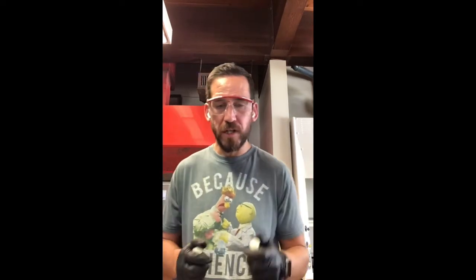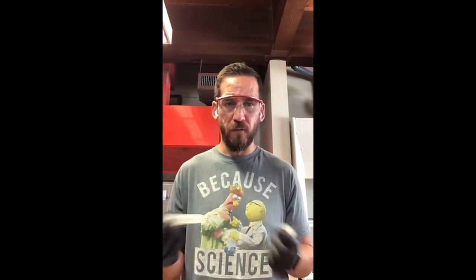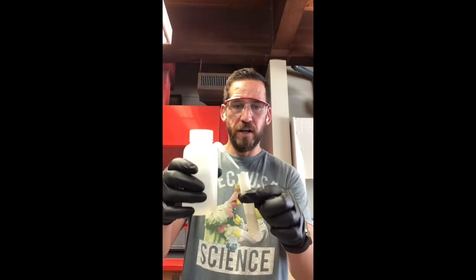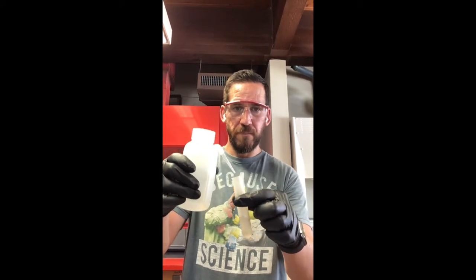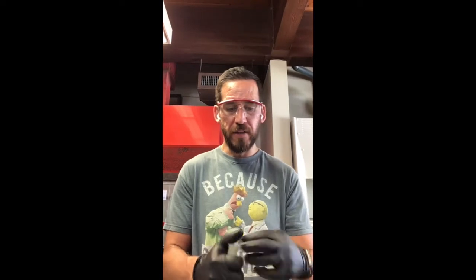And so what we want to do is get a centrifuge tube. So we've got our two caps, and what we want to do is make sure that they don't leak before we use them. So we're just going to take the cap off, squirt a little water in here, and then go ahead and cap it, and then we will see if it leaks.